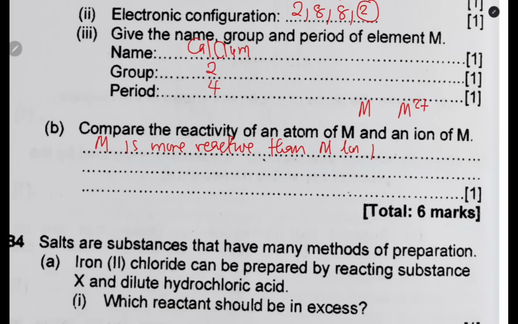Then you can give the reason, because M is unstable, whereas M ion is stable.